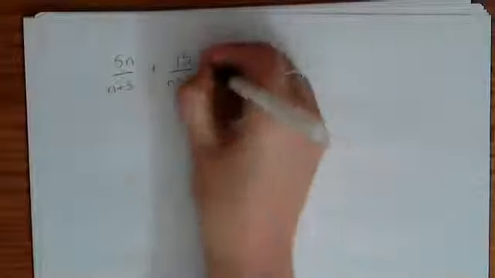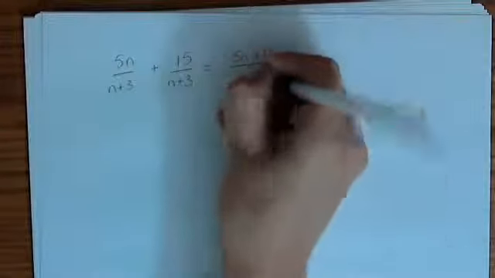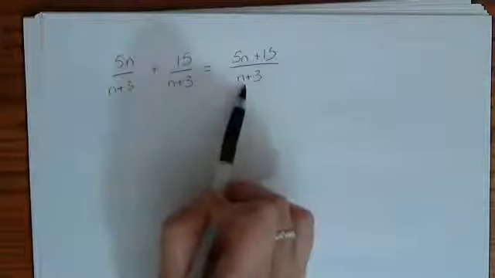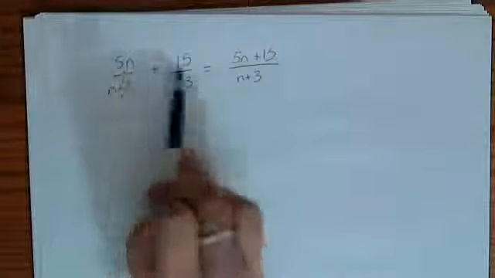Okay. When we have a rational expression, maybe we have something like this. We have 5n over n plus 3, and we want to add 15 over n plus 3. Well, when we have a common denominator, this isn't too difficult. All we need to do is add the numerators. So that's going to be 5n plus 15, all divided by n plus 3. Remember, when we're adding fractions, we leave that common denominator as part of the answer. We don't multiply them together or do anything else crazy. We just leave the denominator, but we add the numerators.